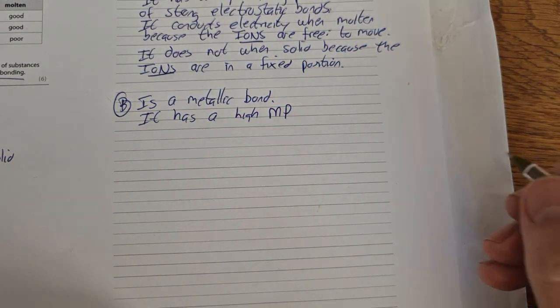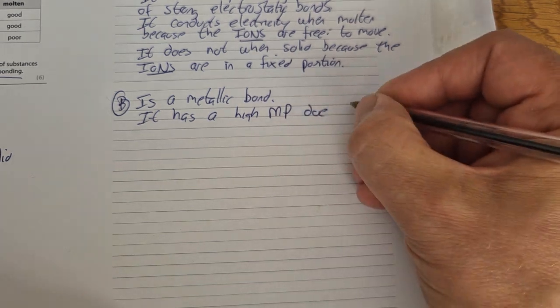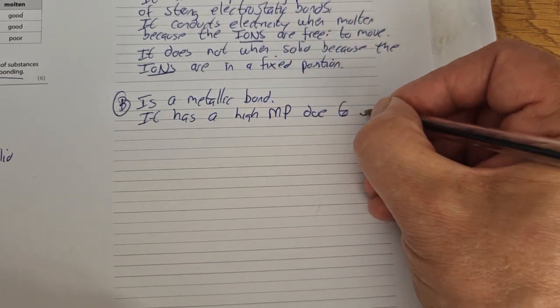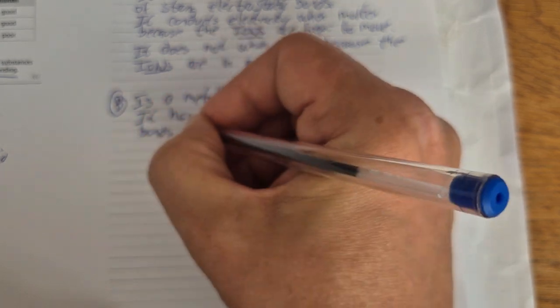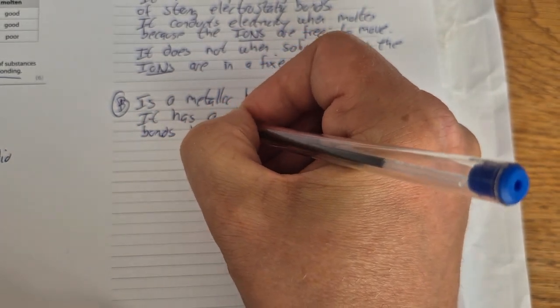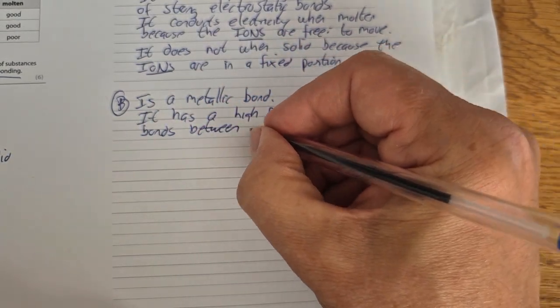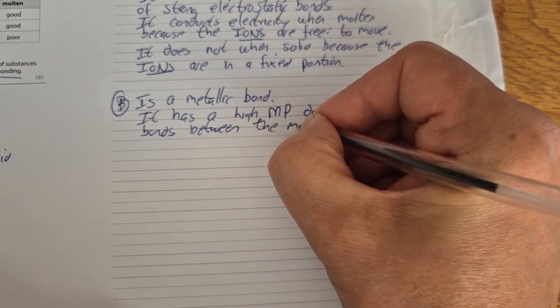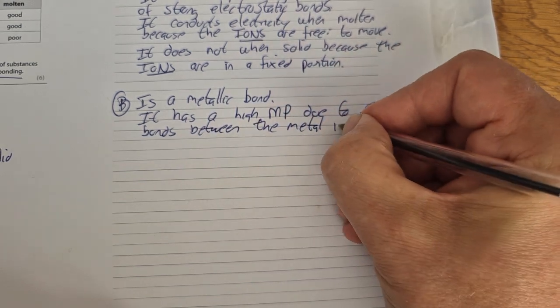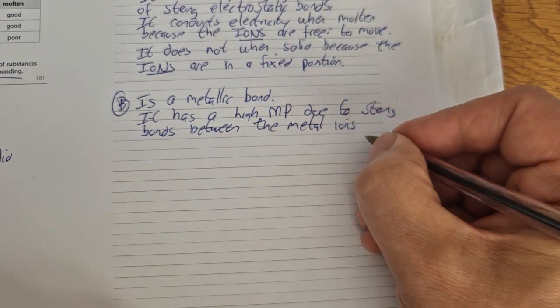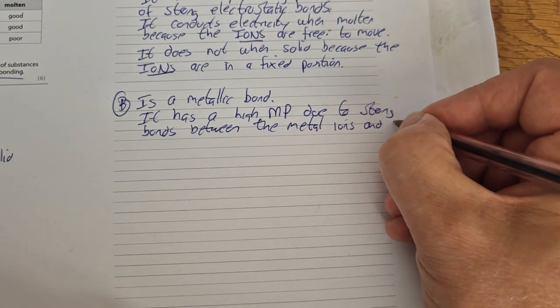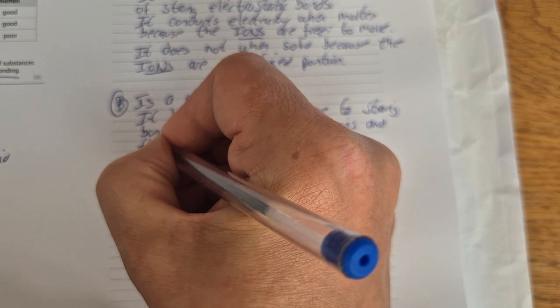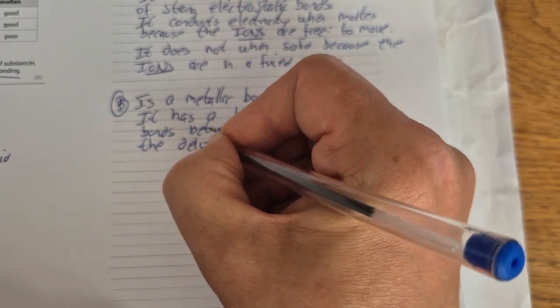High melting point due to strong bonds between the metal ions, which are cations because they're positive, and the delocalized electrons.